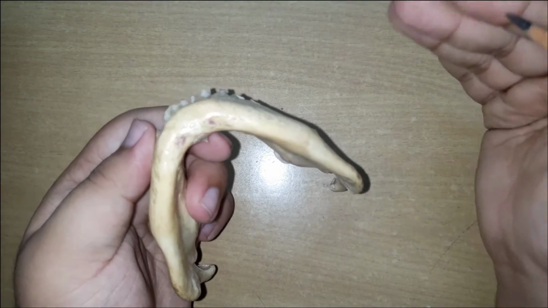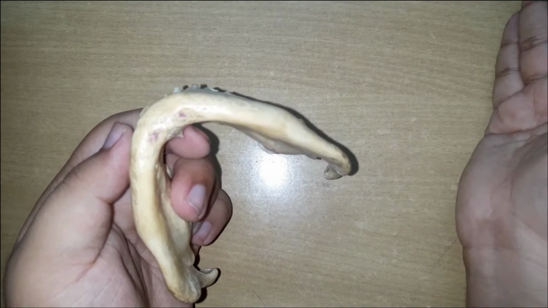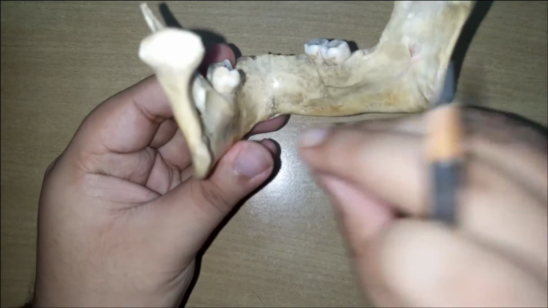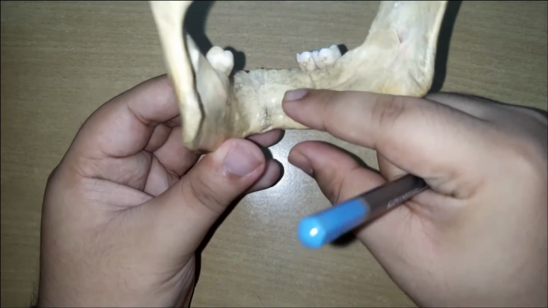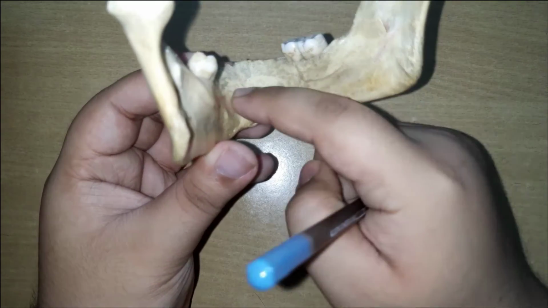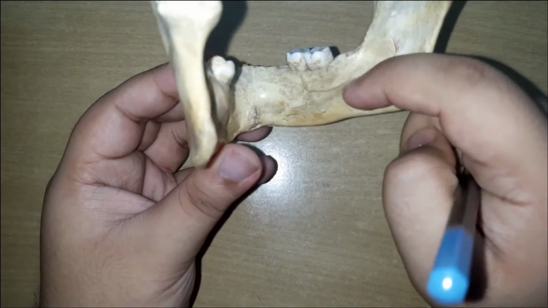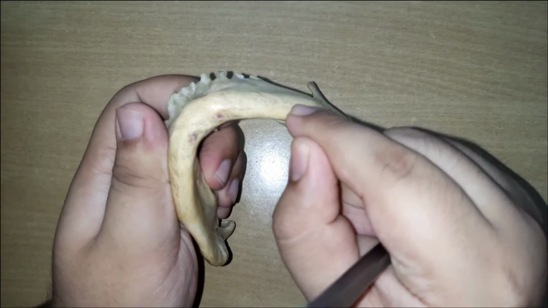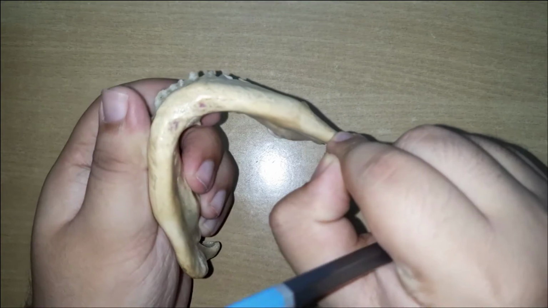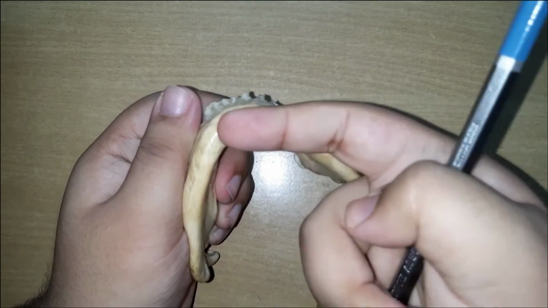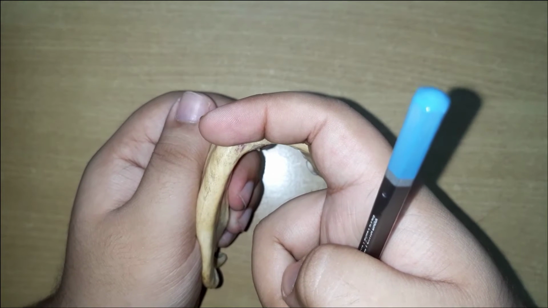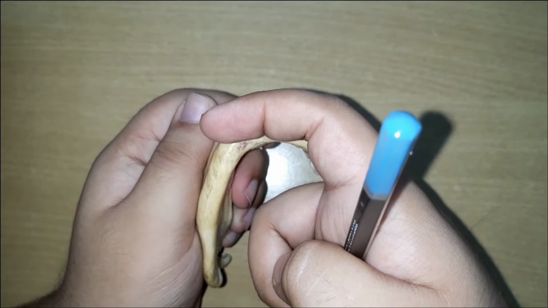Let me explain what happens. The investing layer of deep cervical fascia splits into two parts, the superficial part and the deep part, for enclosing the submandibular gland. The superficial part gets attached along the mylohyoid line, whereas the deep part gets attached onto the lower border of the mandible, or the base of the mandible, behind the platysma. Alright, so that is also a very interesting attachment.